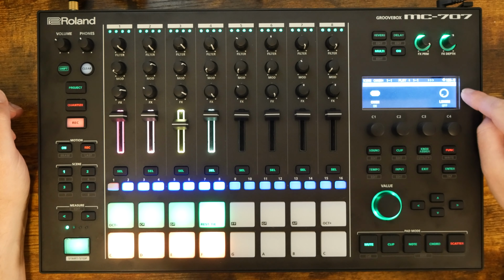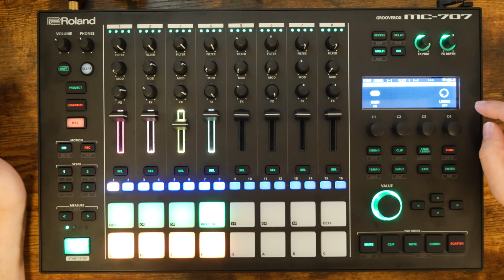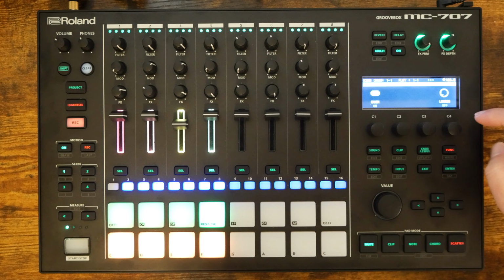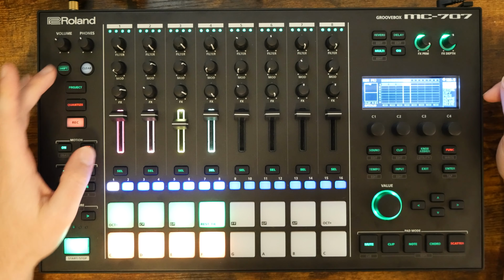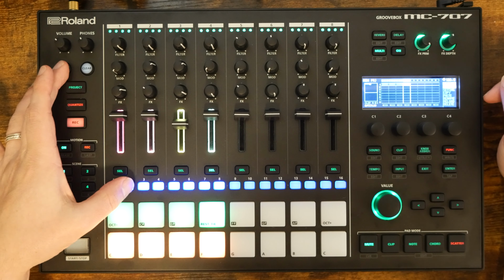This is the number of bars that we want the scene to run for before it goes to the next scene. So in this case, I want this to go for 4 bars. Now let's do this for scene 2. So shift, and I'm going to push scene 2.